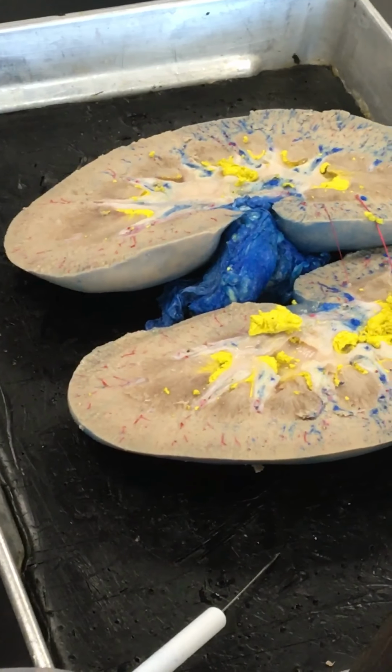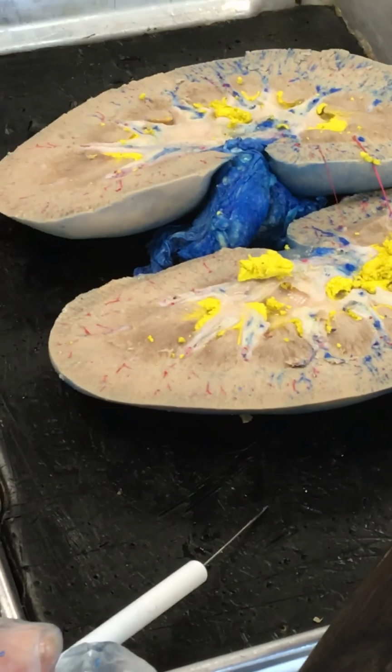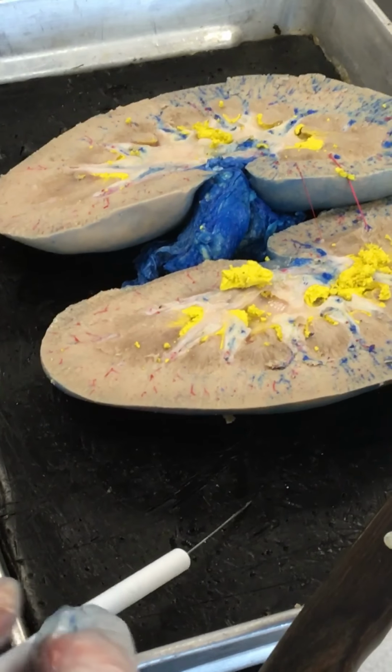Cortex, medulla, pyramids, papilla, columns, blood vessels, pelvis, hilus, calyces, and capsule. So I think we're there.